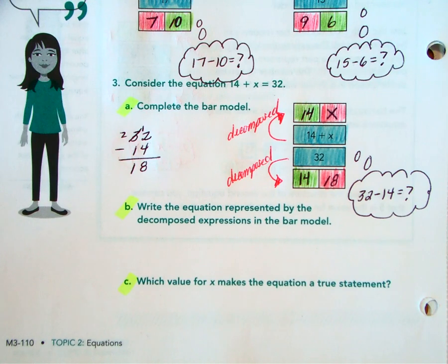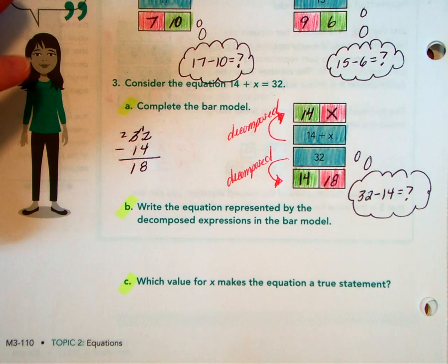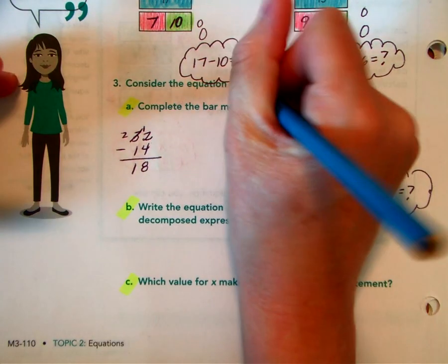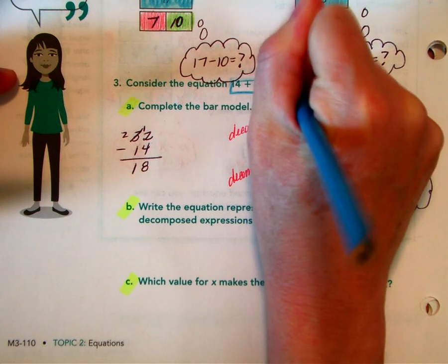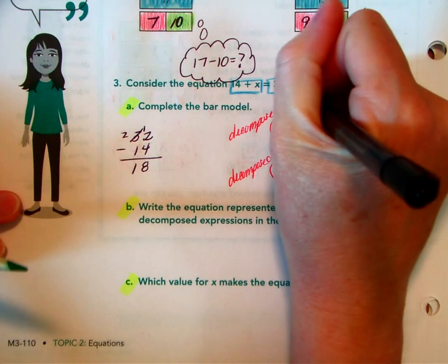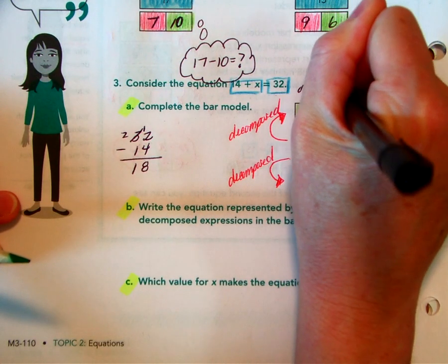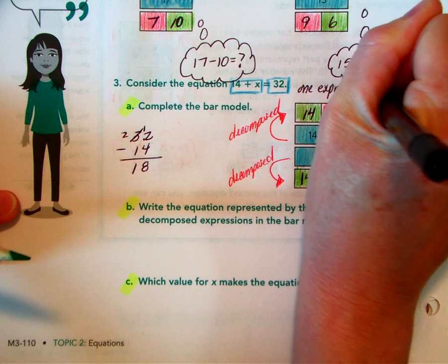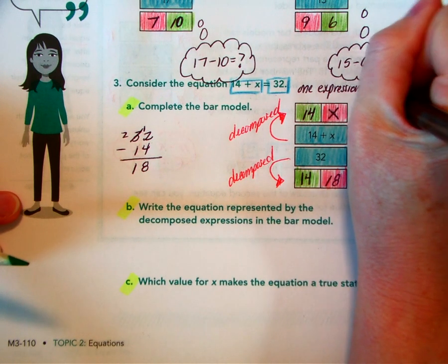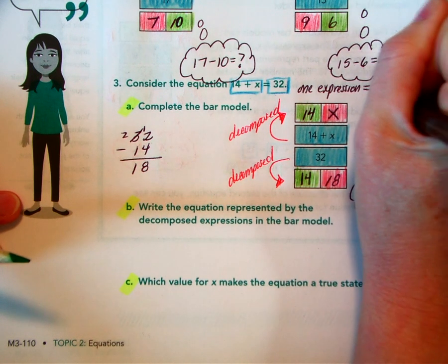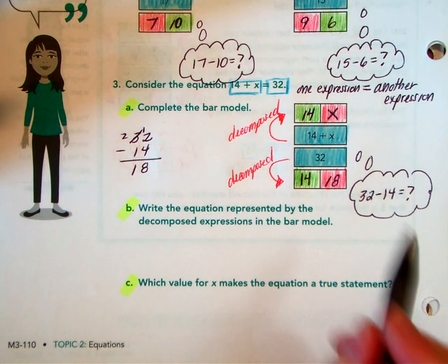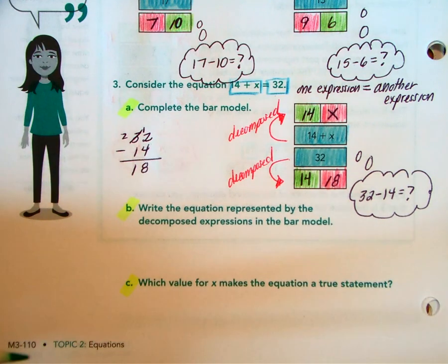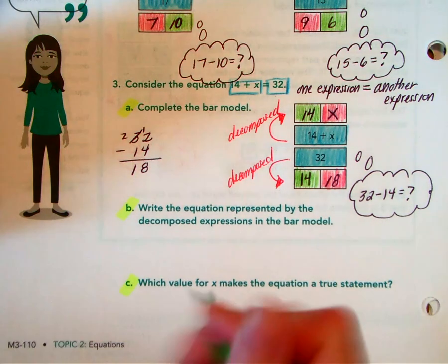Write the equation represented by the decomposed expressions in the bar model. What are they asking for? This is the blue to blue. The original equation. One expression equal to another expression. We've got one expression equal to another expression. Equations are made up of expressions. Well, we changed it from blue to blue to our red-green combo.